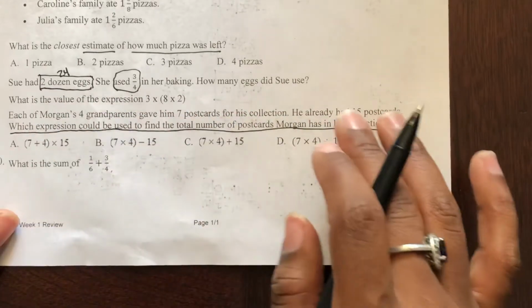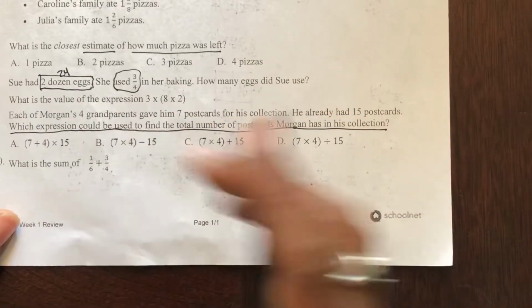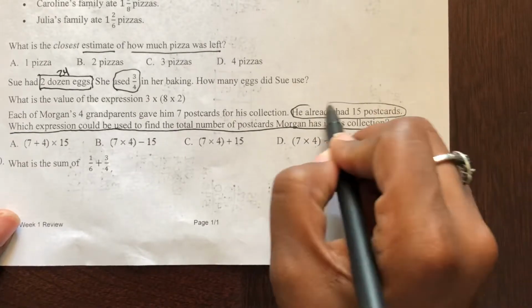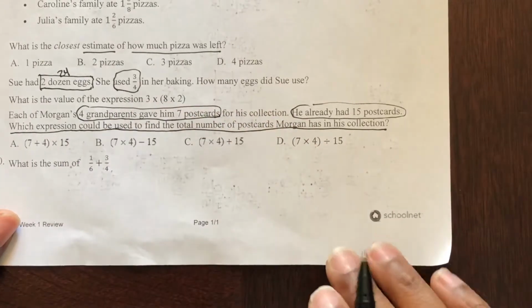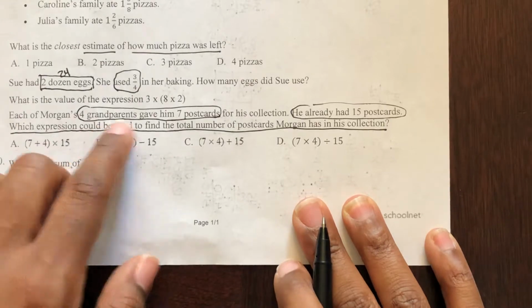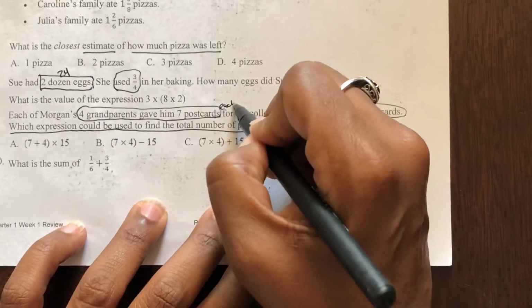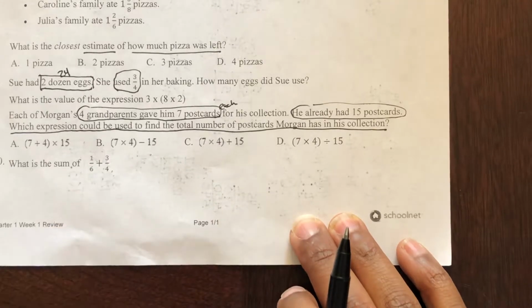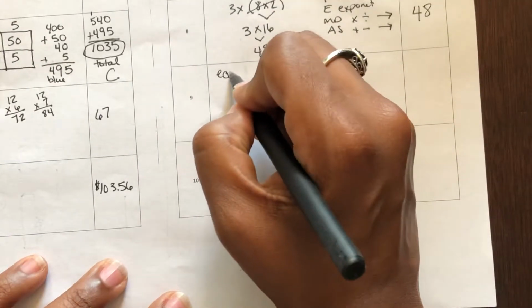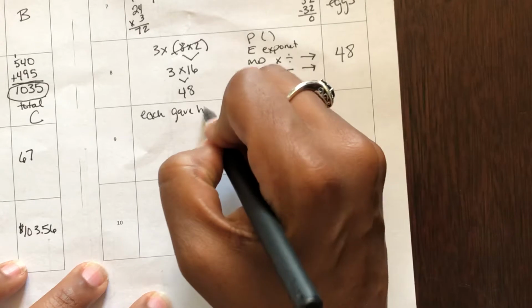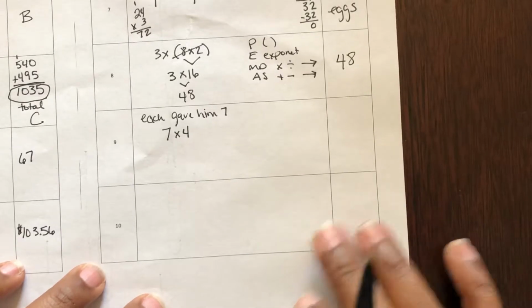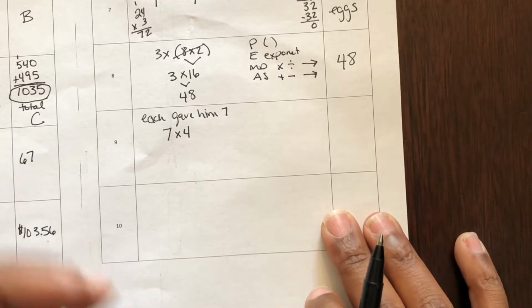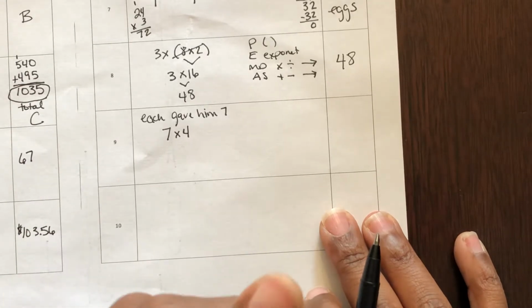I've got to break this down here because I've got to figure out, well, what did he have and what was he given? Well, I know he already had 15. And then he's got 4 grandparents who gave him 7 postcards each. So if he's got 4 grandparents who gave him 7 postcards each, that means each grandparent gave him 7 postcards. So if I were to show each gave him 7, I would have to show that as multiplication. It's got to be multiplication because he's got 7 cards that he's getting from each one of his grandparents. So he's getting 7 and then 7 again and then 7 again and then 7 again.